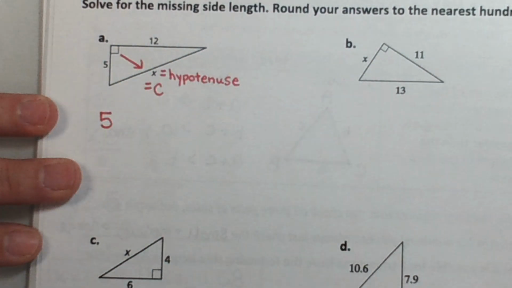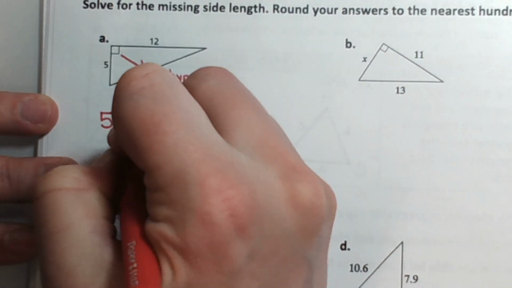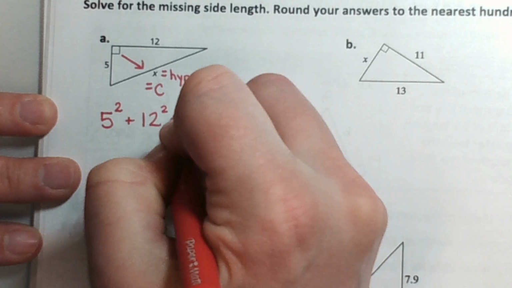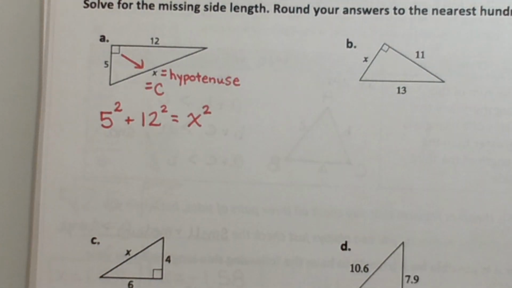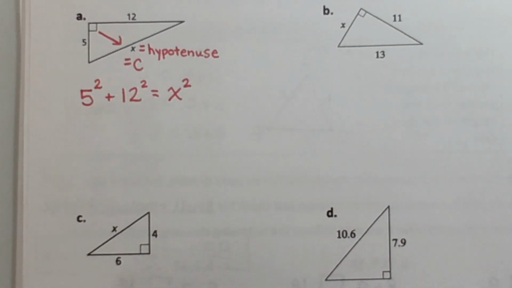I'm going to start with the 5. 5 squared plus 12 squared equals X squared. The 5 and the 12. Again, it doesn't matter which order you put them in for A and B. The pickiness about Pythagorean theorem is hypotenuse must go into C. And now we solve our equation.